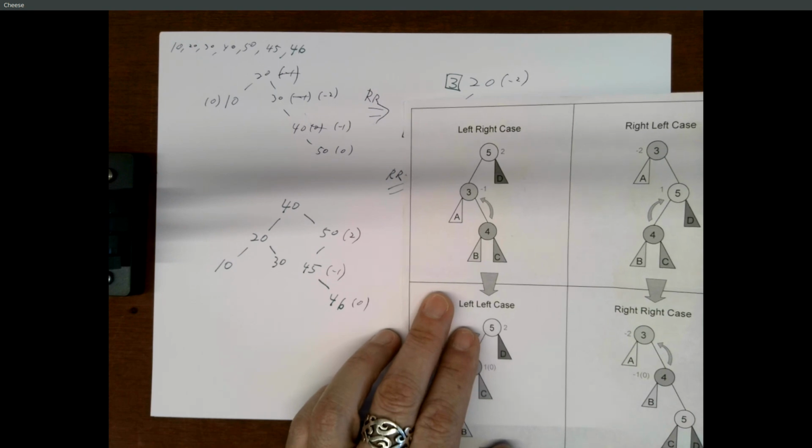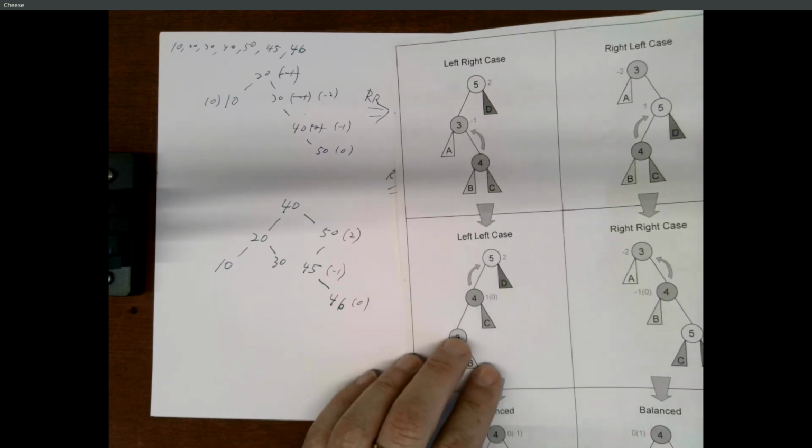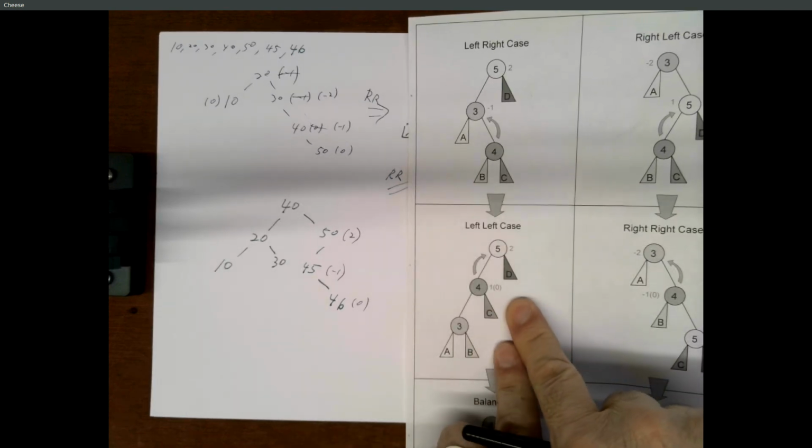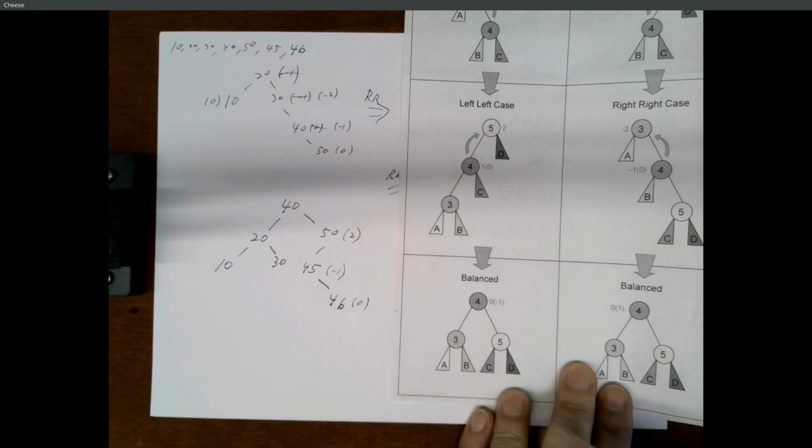Okay, we need two operations to correct a left-right imbalance. The first operation simply changes it to a left-left imbalance. And then we do the one correction from a left-left to balanced.